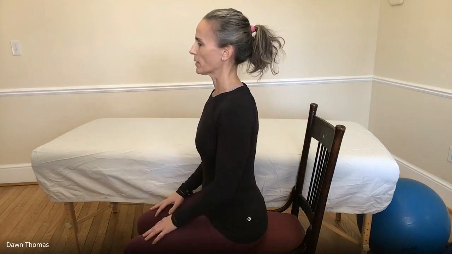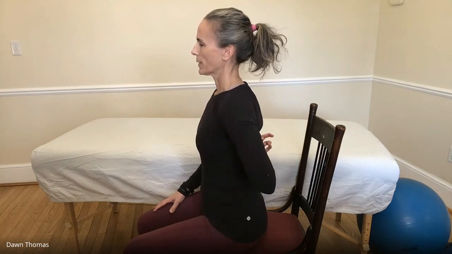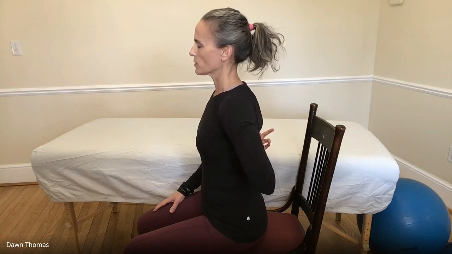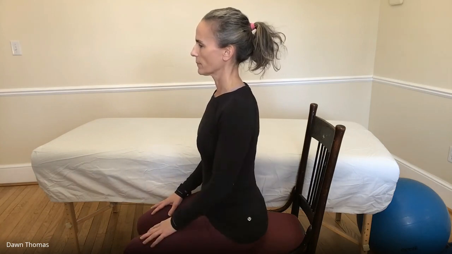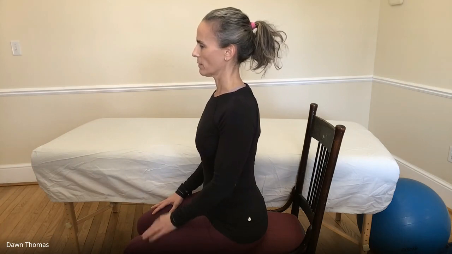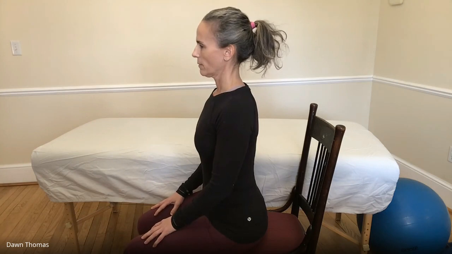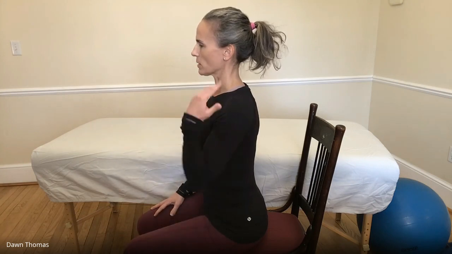Then I'm going to squeeze my shoulder blades gently down and back this way. So all I'm doing is making the muscles between my shoulder blades squeeze together just gently, like that. And then I'm going to tighten my abdominal muscles a little bit to get a little bit of stability from the center. Then that's where my starting point is.